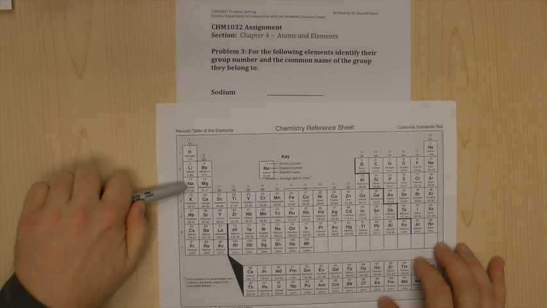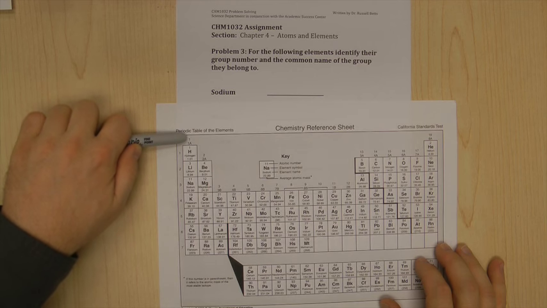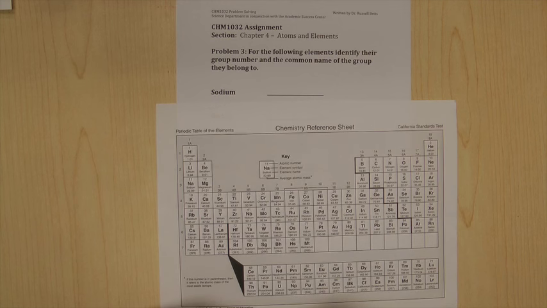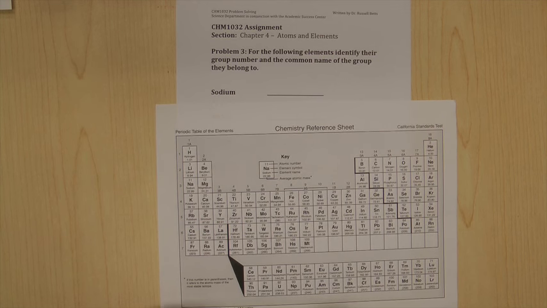Right there. There's sodium. Now to find the group number, you look at the top of the column. So here we have group number 1 or group number 1A. There's two different ways of looking at group numbers. For my class, I don't use the group 1A, group 1B nomenclature. I just use group 1, group 2, group 3.